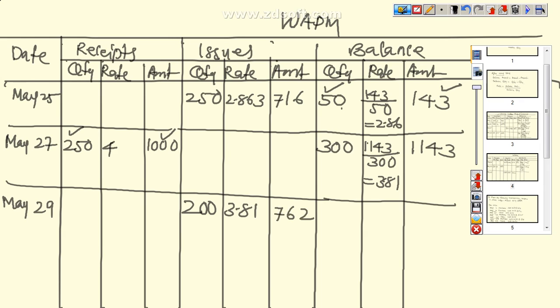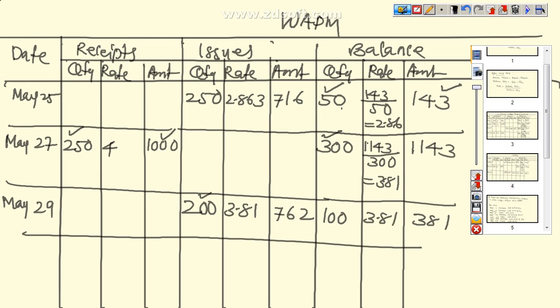Now after issues, quantity minus quantity. Earlier it was 300, we have issued 200, so 300 minus 200, that is equal to 100. Here it is 1143 minus 762, that is equal to 381. Now 381 upon 100, that is equal to 3.81. This is the final answer.